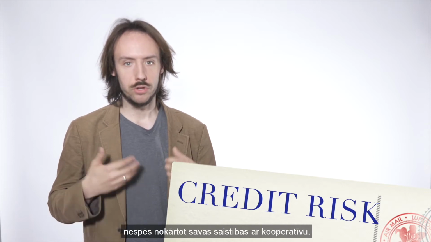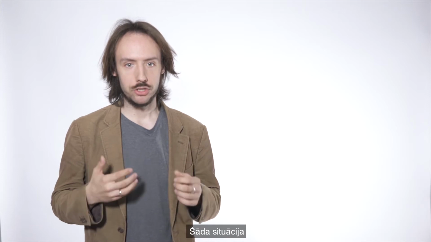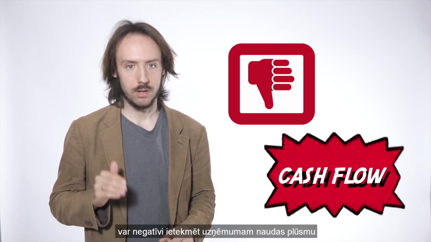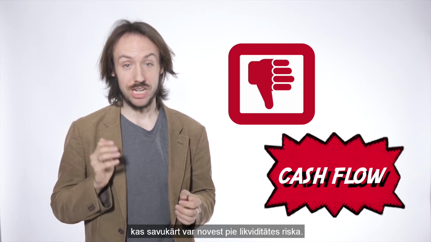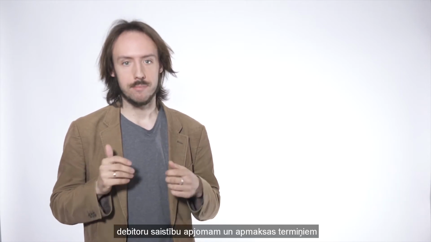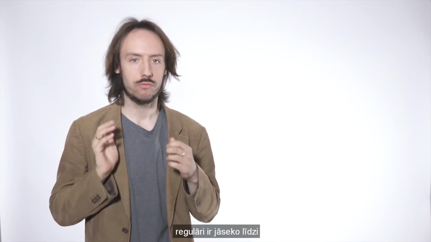Credit risk is the risk that a cooperative's debtors will not be able to settle their liabilities with the cooperative. Such a situation can lead to a negative impact on a company's cash flow and its ability to settle its liabilities, which in turn may lead to liquidity risk. As a result, the amount of debtors and the payment terms have to be monitored regularly.